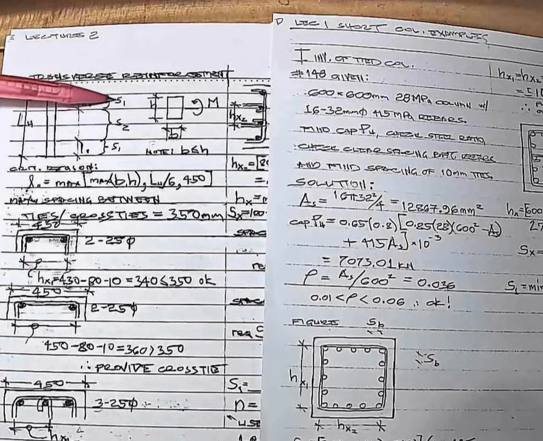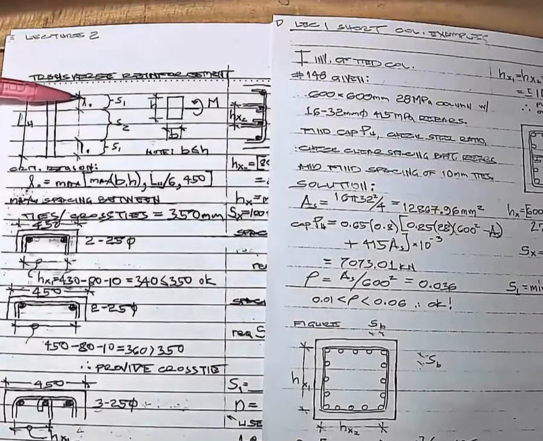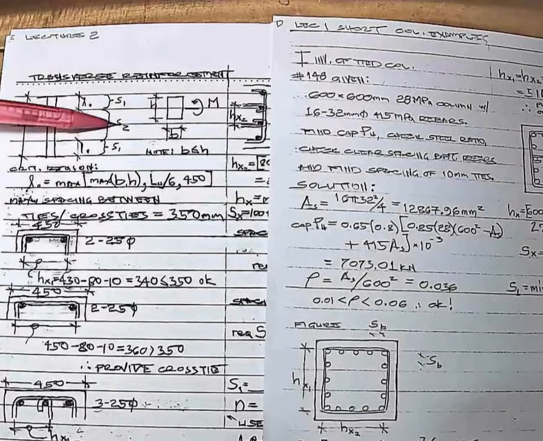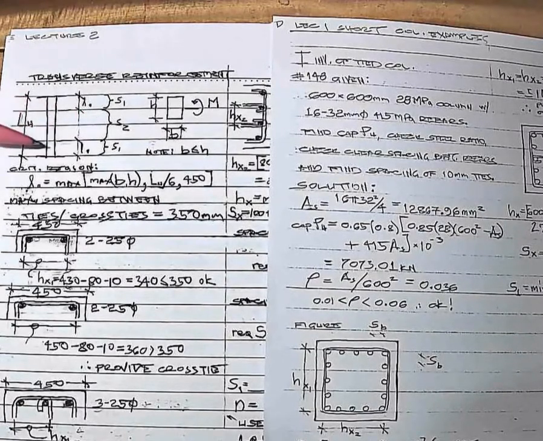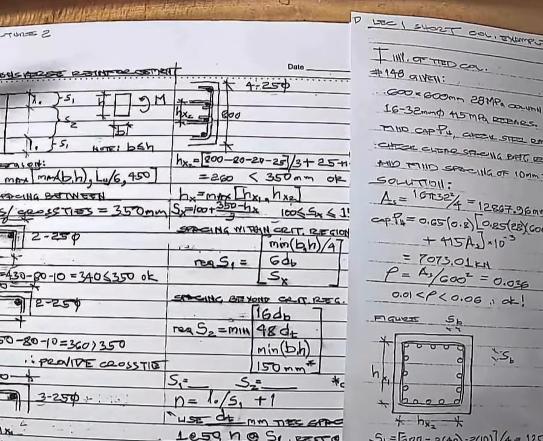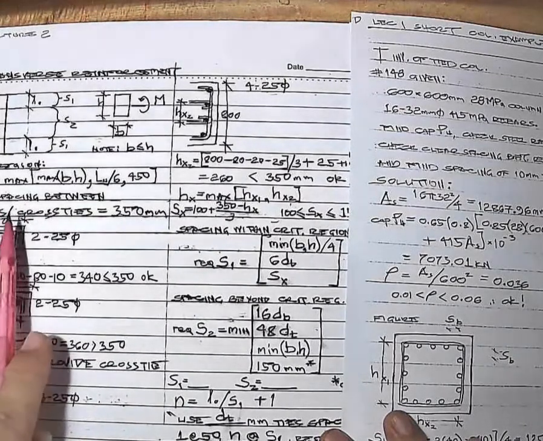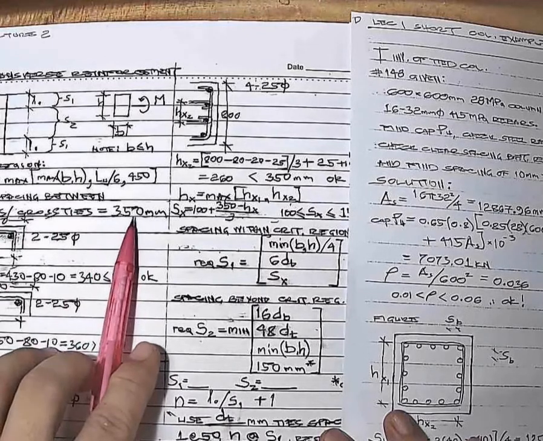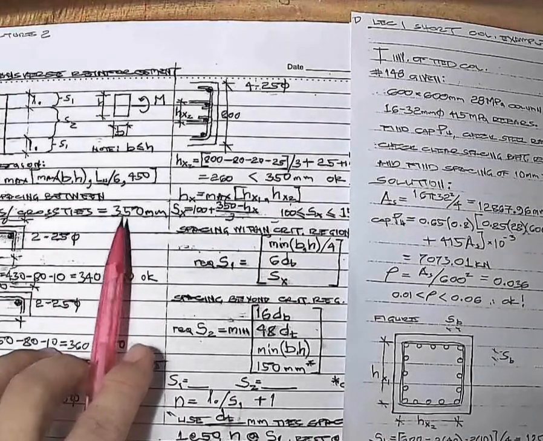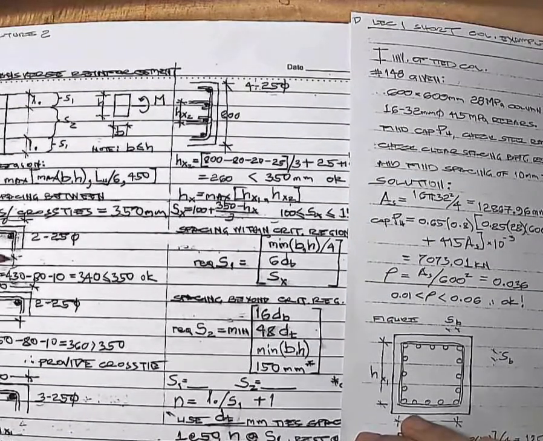Ngayon, yung S1 or that is your spacing 1, dyan ay dito sa critical region. Tapos yung S sub 2, spacing dito sa middle span. Now let's take this. Maximum spacing between ties or cross ties is 350 mm. Ang ibig sabihin yan, yung center to center ng ties or cross ties. Kapag sinabing ties, yan yung mga hoops.